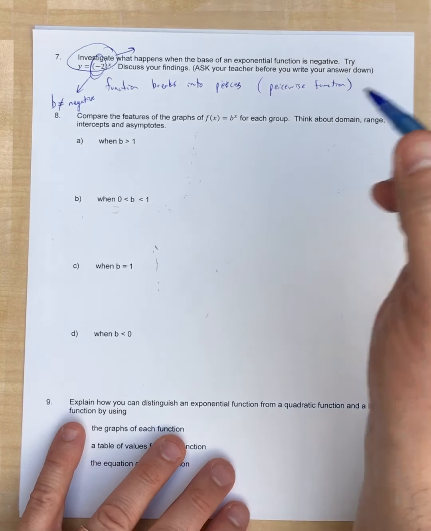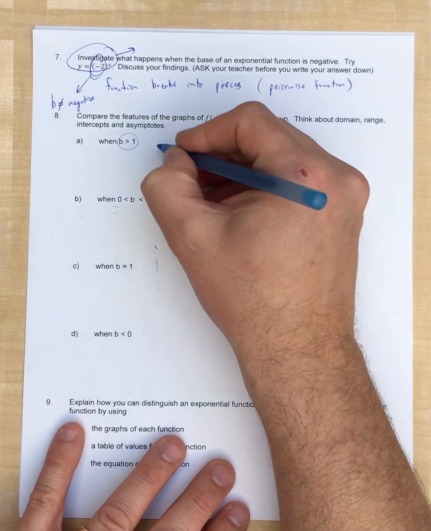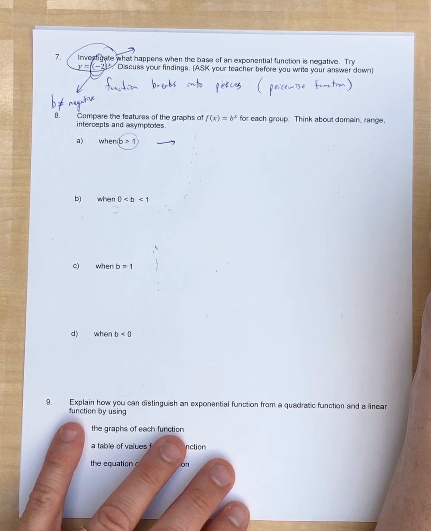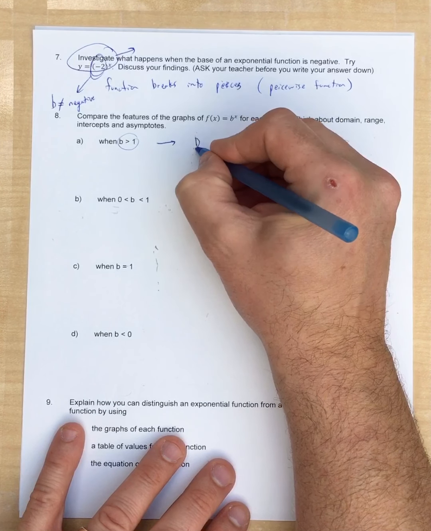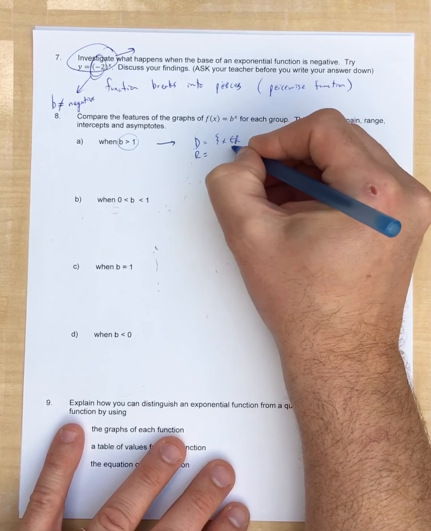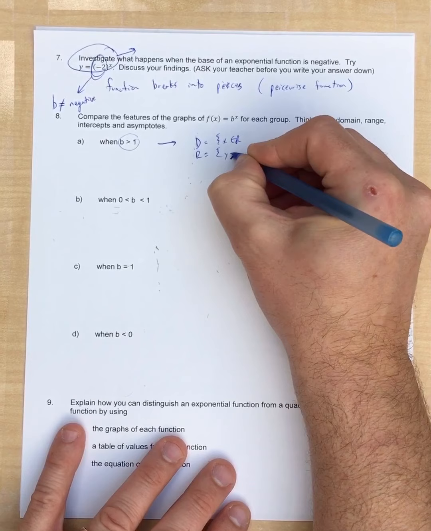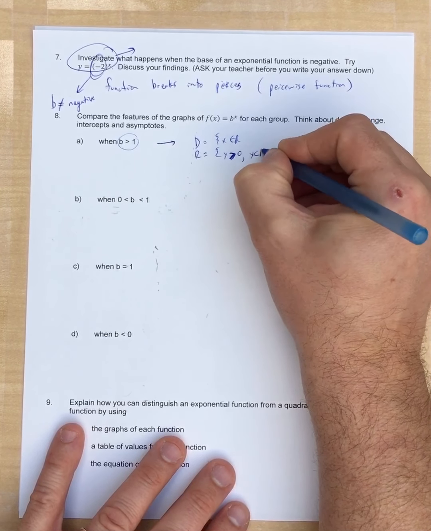And you'll be able to see what happens when you graph that in Desmos. Now, when b is greater than 1, that means big numbers. The domain and the range stay the same: y is greater than 0.